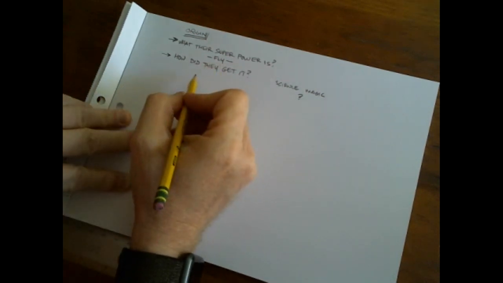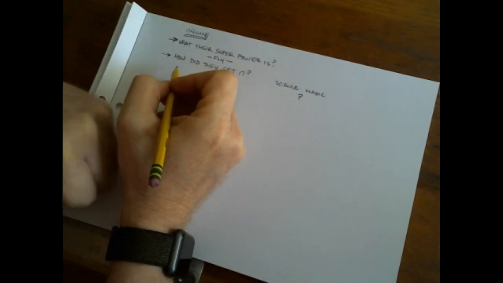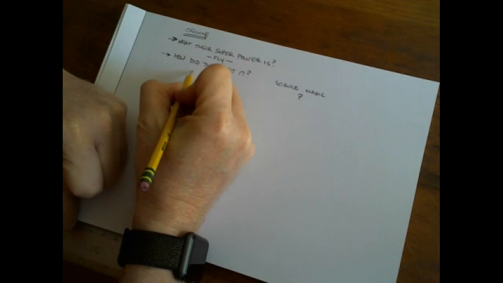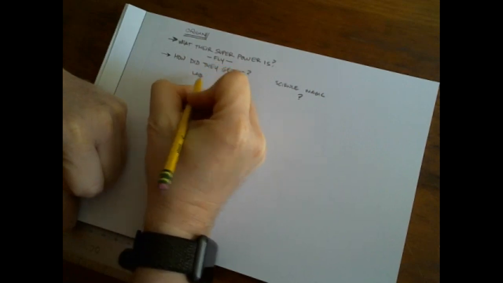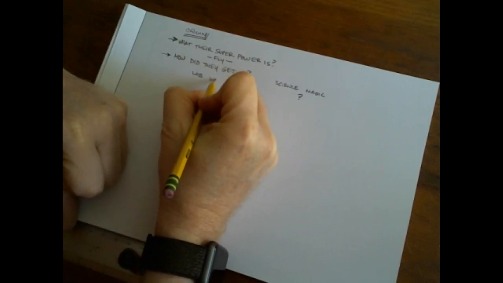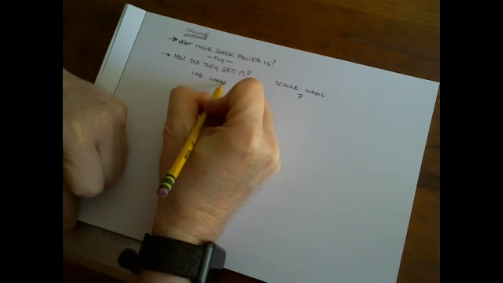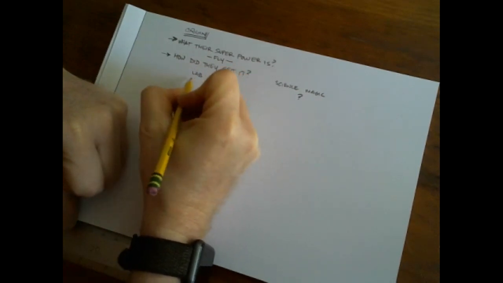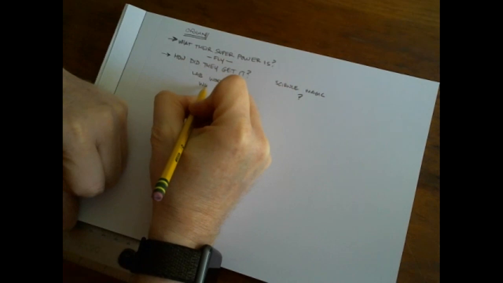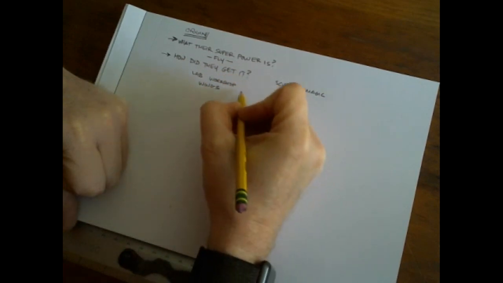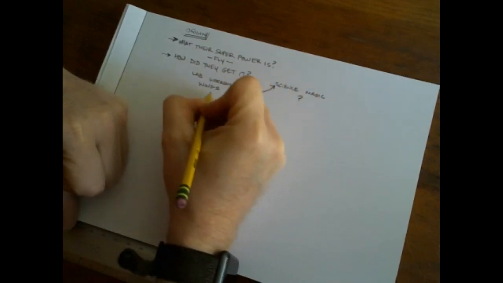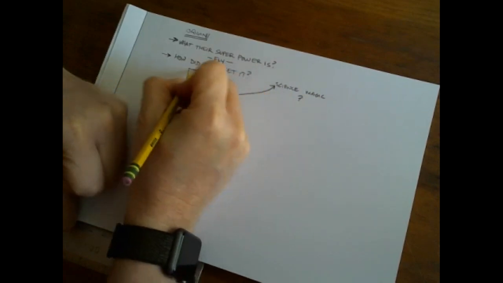Well, they could have been in a lab or a workshop making wings. So then this would be science, and it would be a mechanical answer.